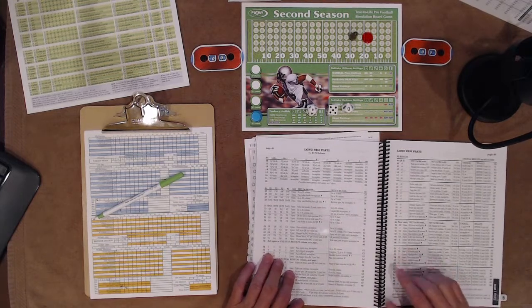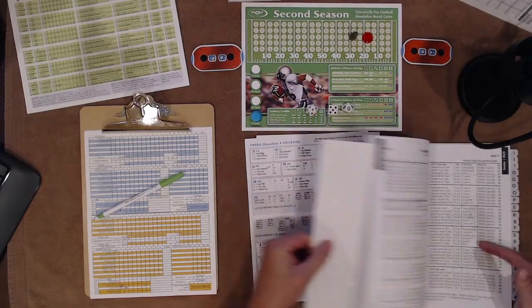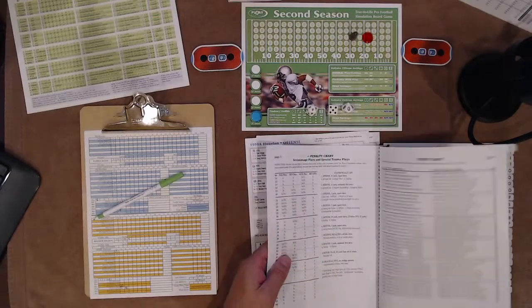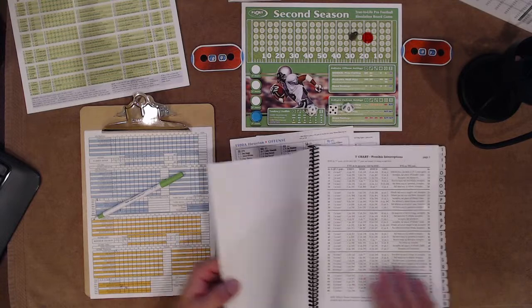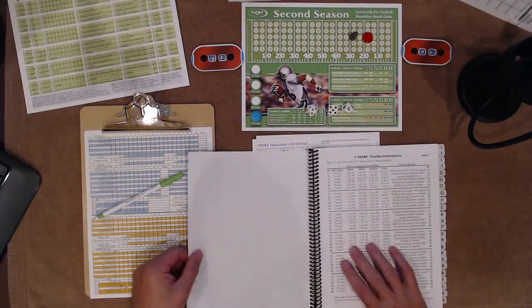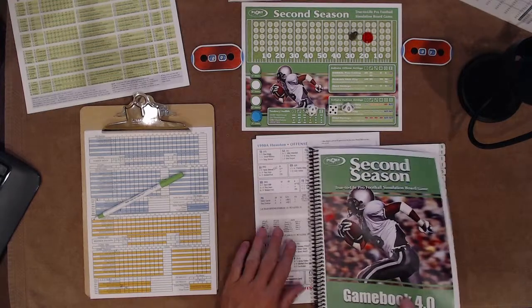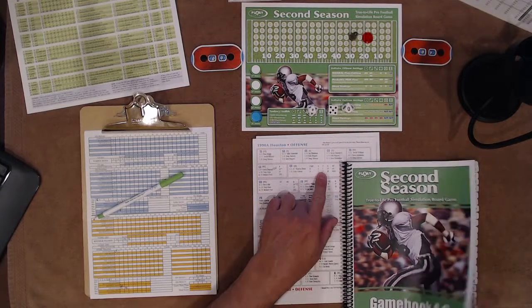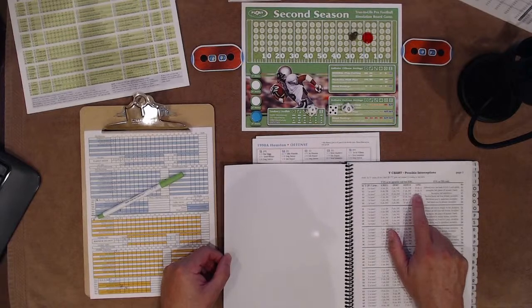The Y chart is the first chart in the book, I believe. Yeah, there it is. So they rolled a 12. Is the quarterback Y grade 1 or more? Warren Moon Y is a 2. So the answer to that question is yes. He was throwing it long, 35 yards.